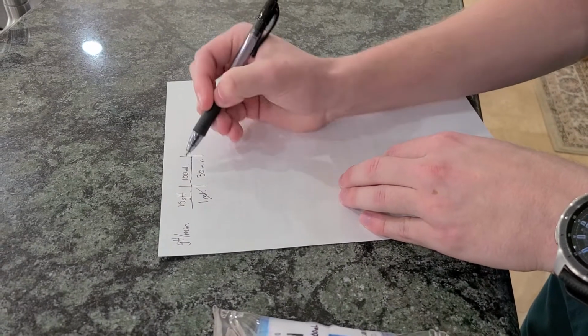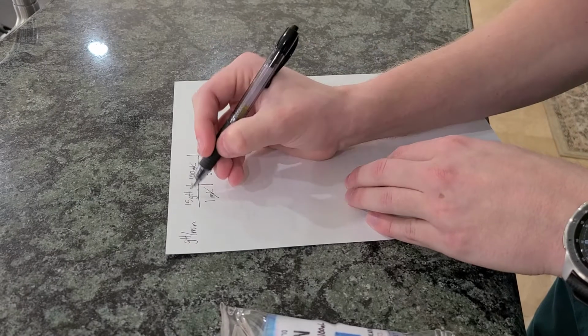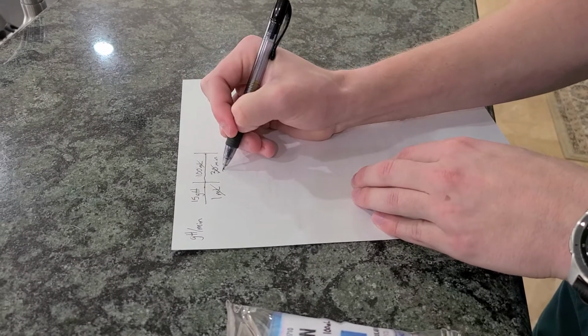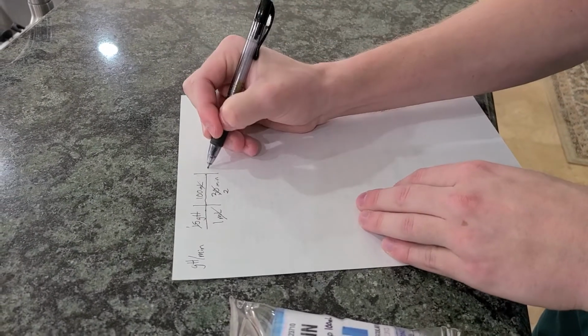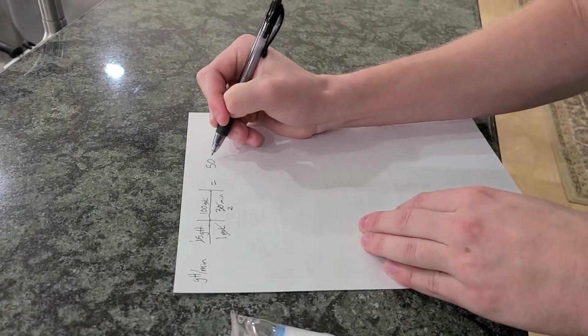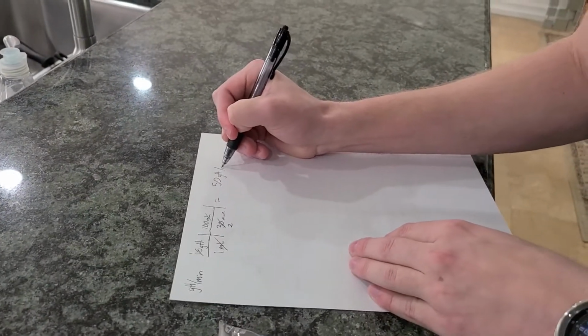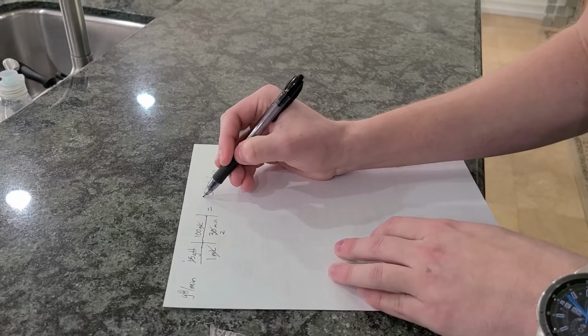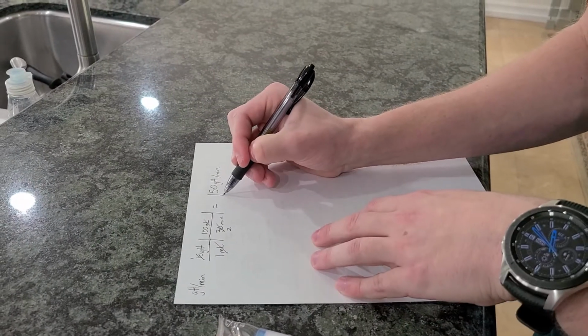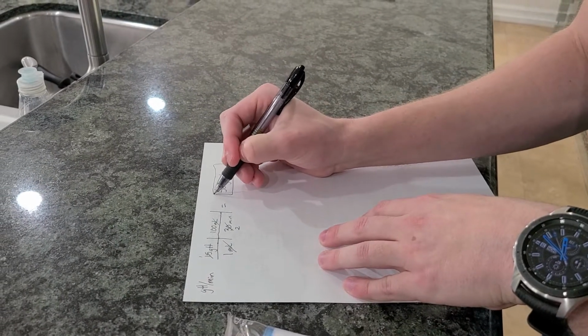The milliliters cancel out, and we get the drops per minute we're looking for. That's going to equal 50 drops per minute, which is about 13 drops per 15 seconds, which is what I'm going to set it to once I hang it.